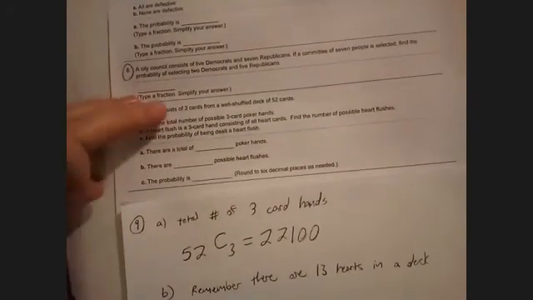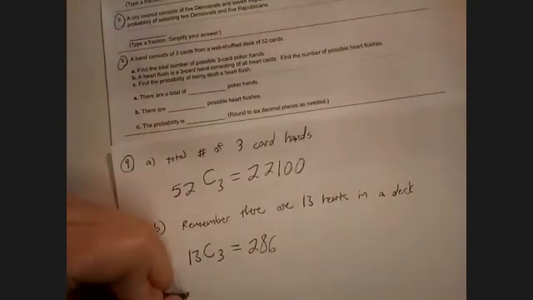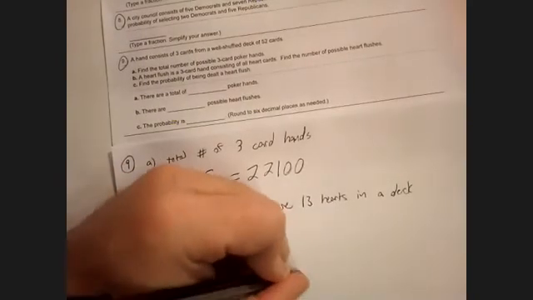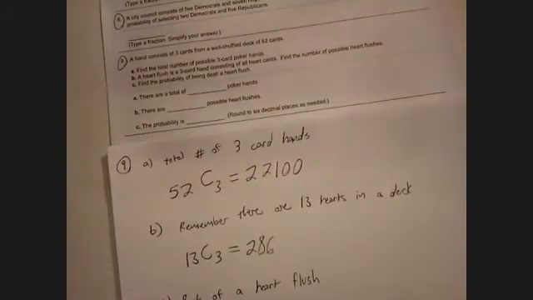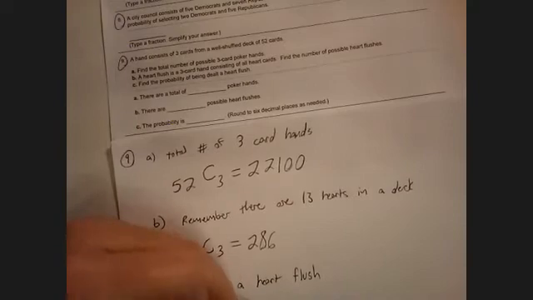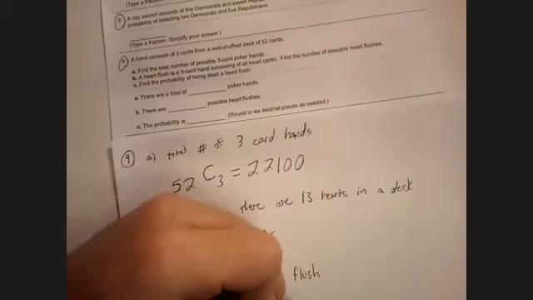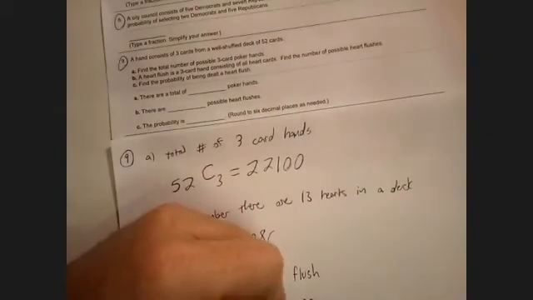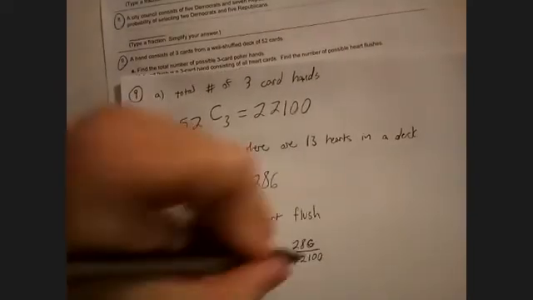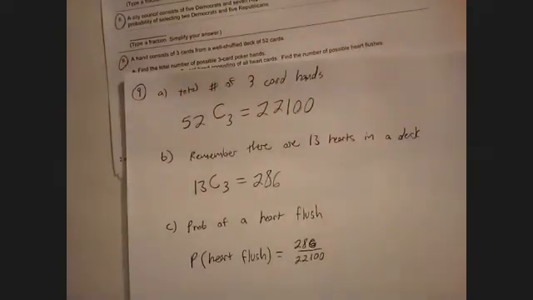And on part C, they want the probability. So in part C, the probability of a heart flush, which just means I take this number and put it over that number. In fact, this probability of a heart flush is the same as the probability of a club flush or a spade flush or a diamond flush.